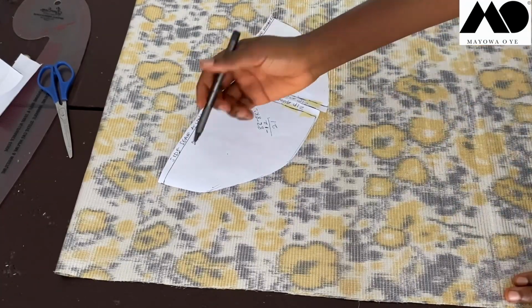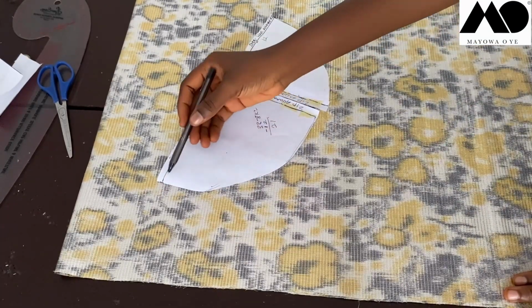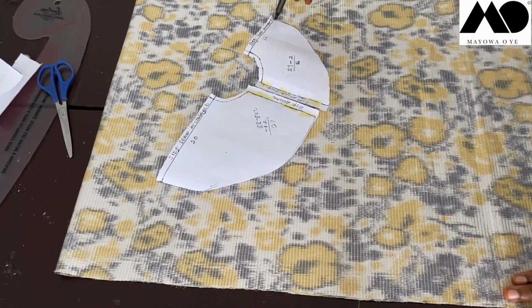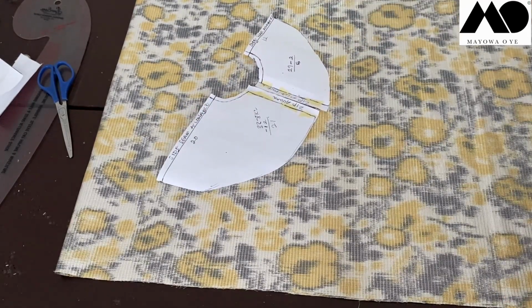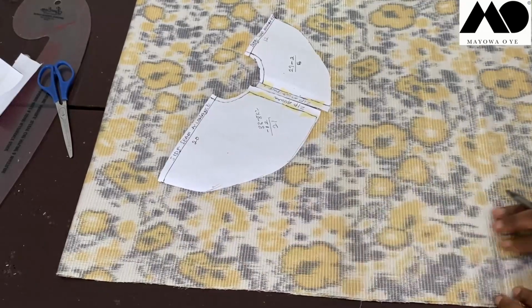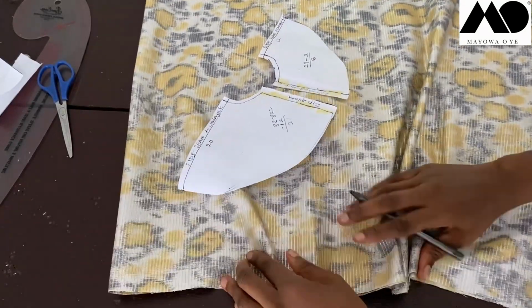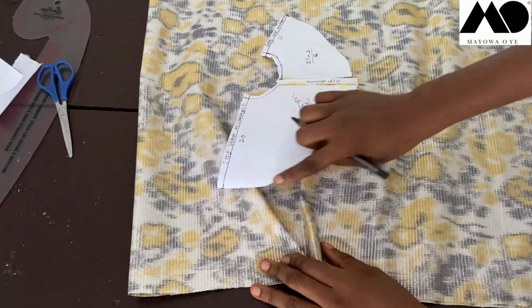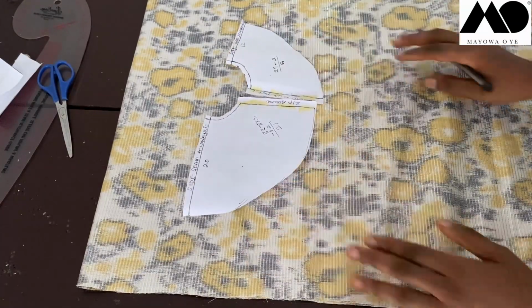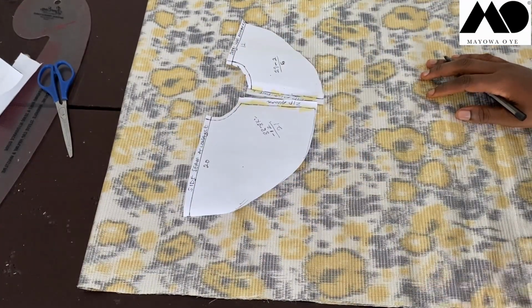For me, I had about 66 inches when I measured all the way around to this part here. So that 66 inches, I'll just multiply it by 2, and then that'll be the width of my gathers, because we have to gather this part back to the same width of the circle skirt. I hope you got the drift really.